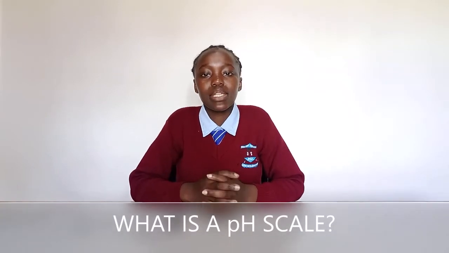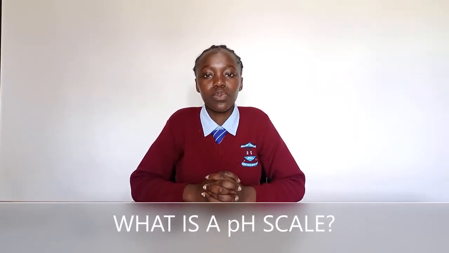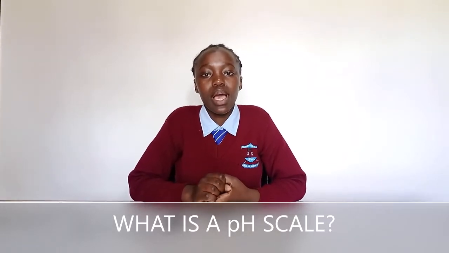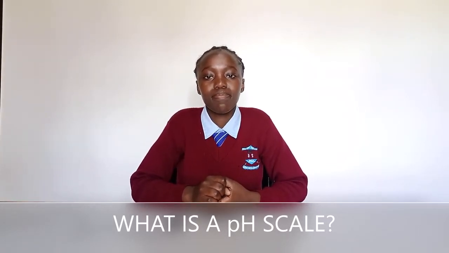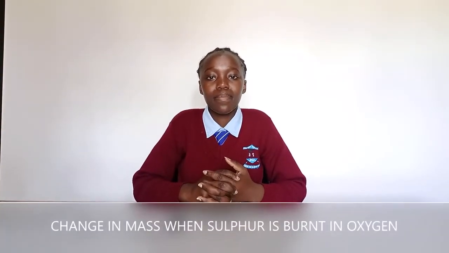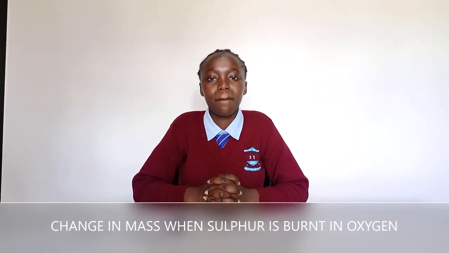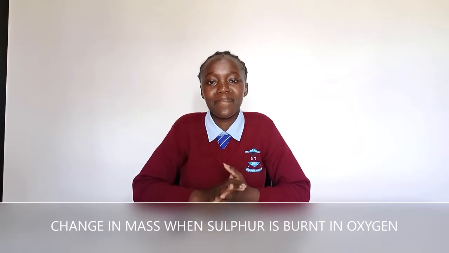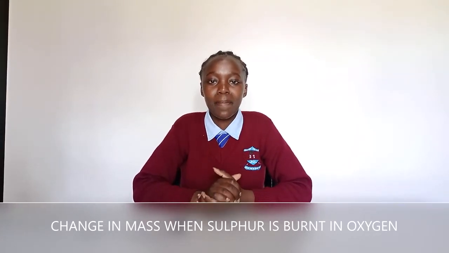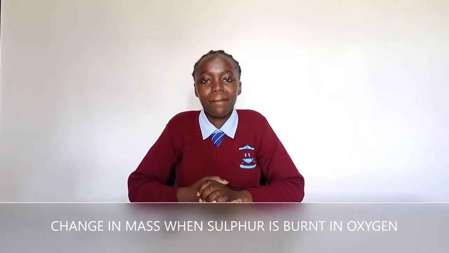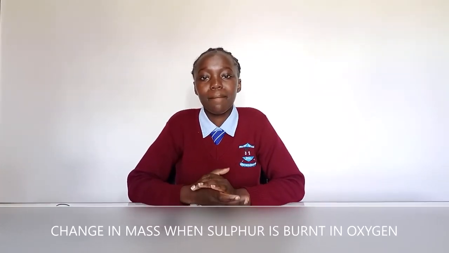What is a pH scale? A pH scale is a scale that ranges from 0 to 14, showing the strength of acids and bases. That's correct. I give you the 3 points. Heat sulfur in oxygen. What will be the change in mass? The mass will decrease. Why will it decrease? Due to the formation of gases. Remember, sulfur will burn in oxygen to form sulfur oxide. So the mass will reduce. I give you 2 points out of the 3.